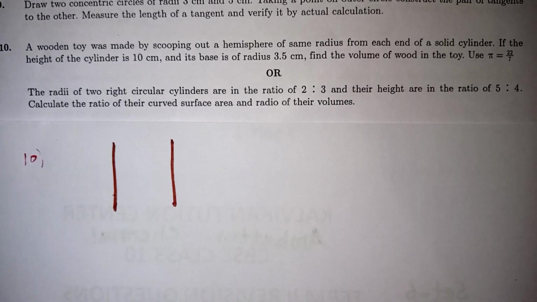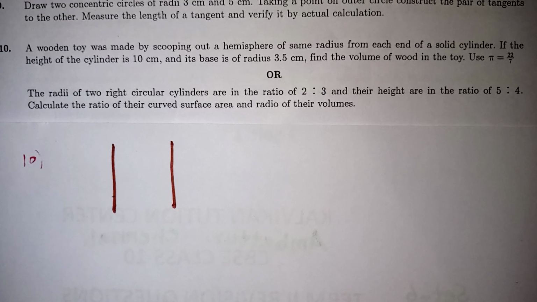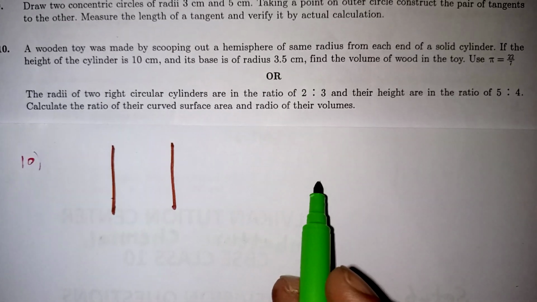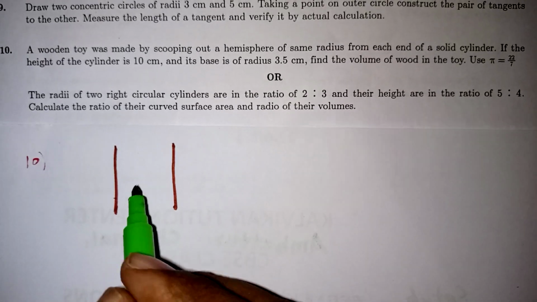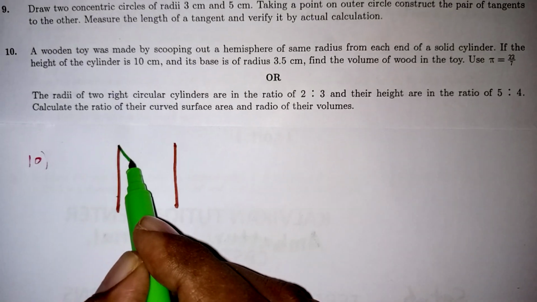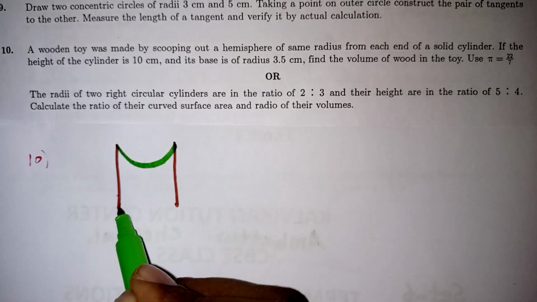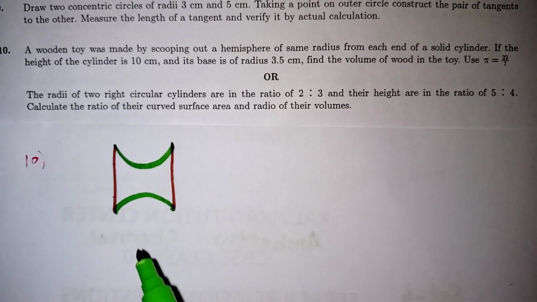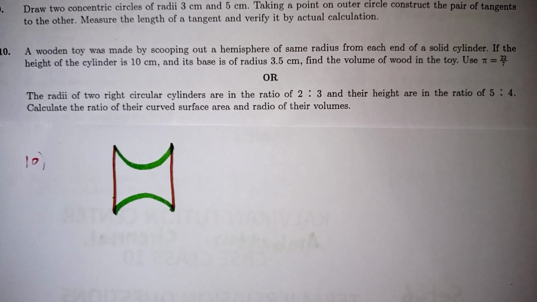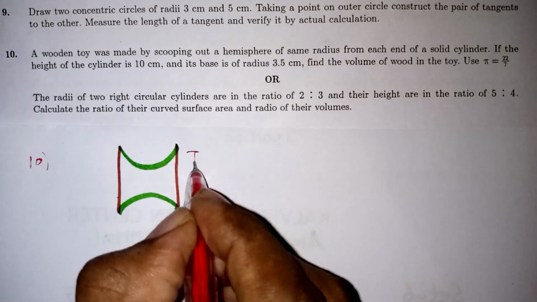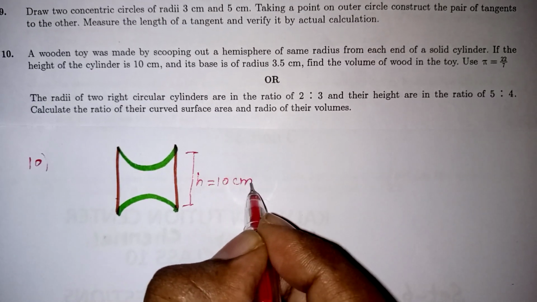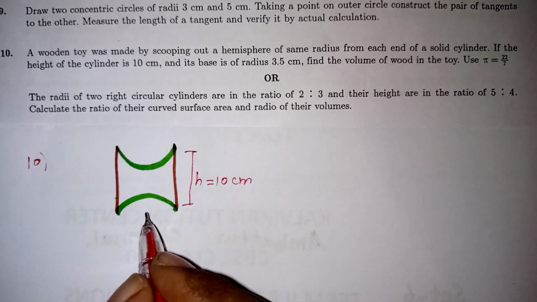10th question. A wooden toy was made by scooping out a hemisphere of same radius from each end of the solid cylinder. So we have a solid cylinder, and they have scooped out a hemisphere from both the ends, so they are making a wooden toy in this shape. The total height of the cylinder is given as 10 centimeter, so h is equal to 10 centimeter, and its base radius is 3.5.